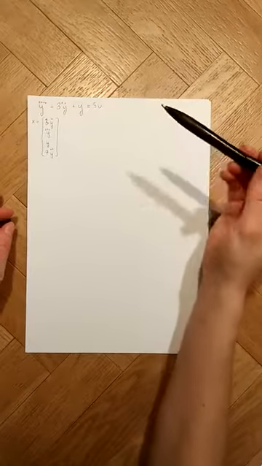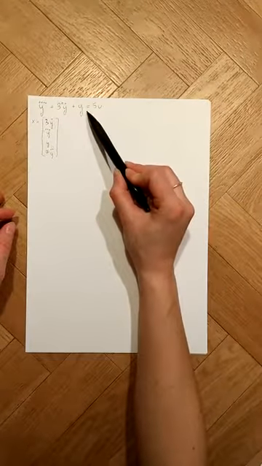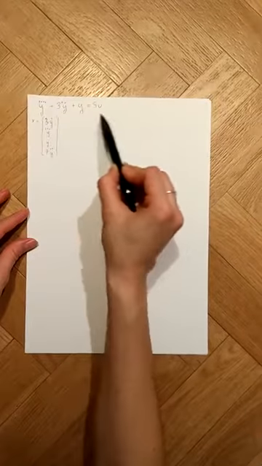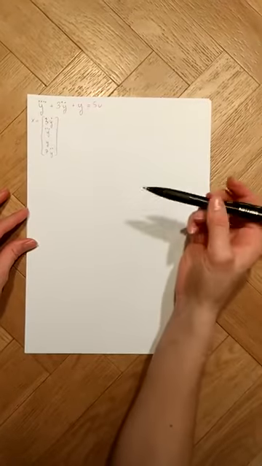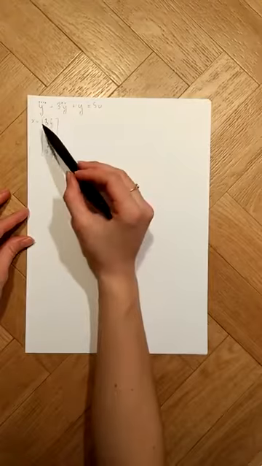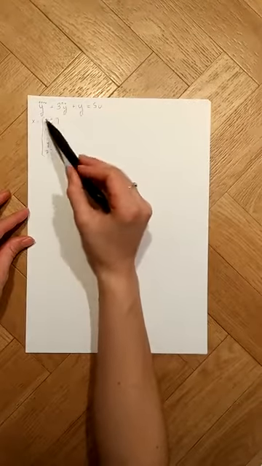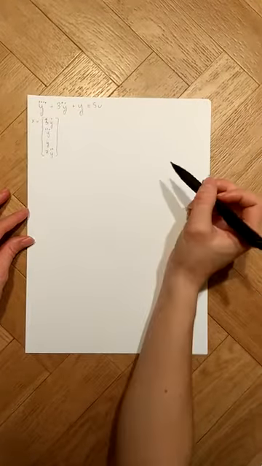Hello, in this example I would like to show you how to transform this differential equation, how to put it into a state space form. Here we have also defined a vector of state variables, a state vector.